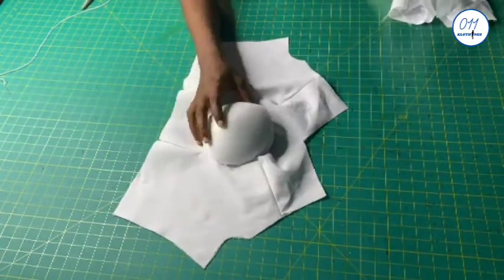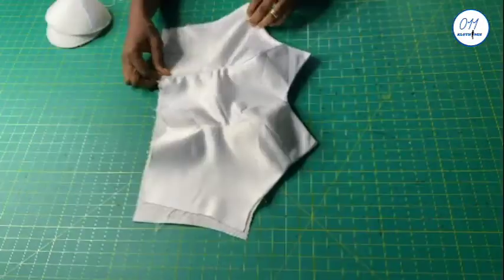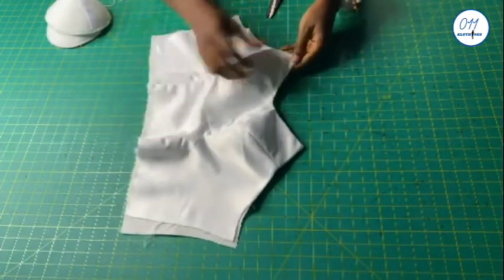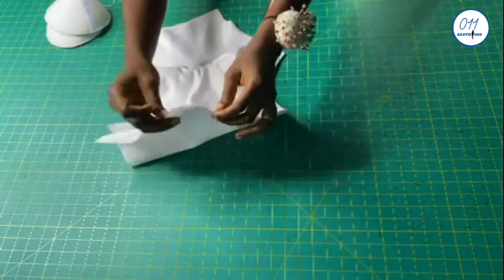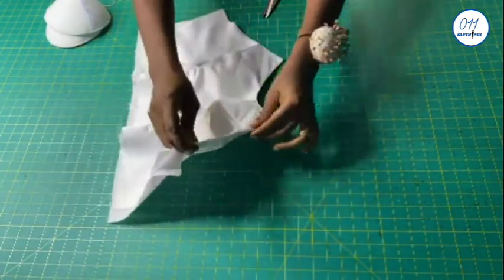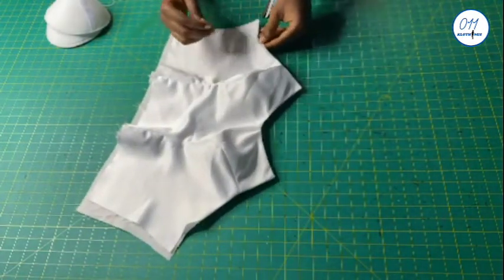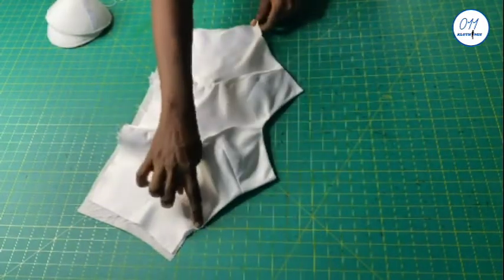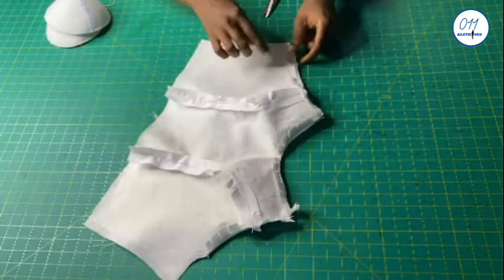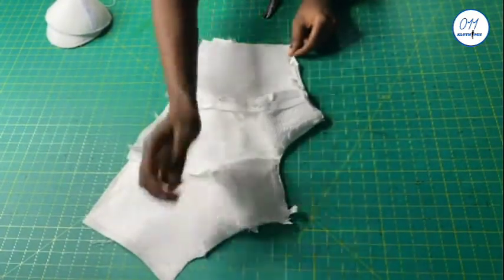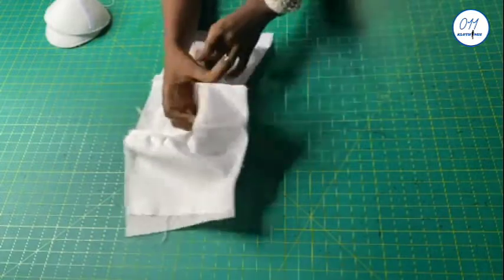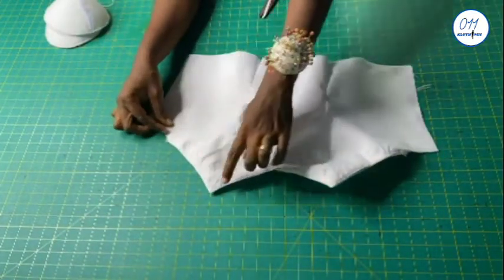I will be fixing these breast cup pieces on the bustier. Now I've stitched the upper part of the bustier, but I left the side seam allowances open on both sides. So this is the wrong side. I notched the seam allowances, as you can see. I now understitch the seam allowances to the lining.